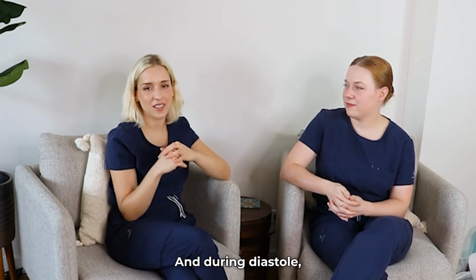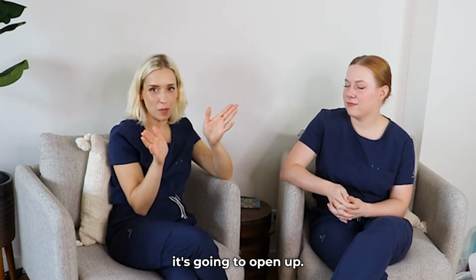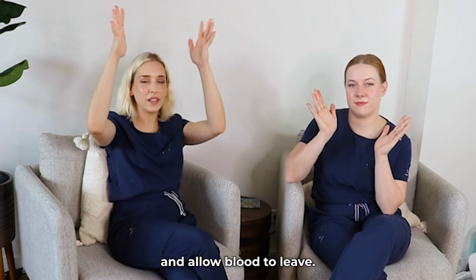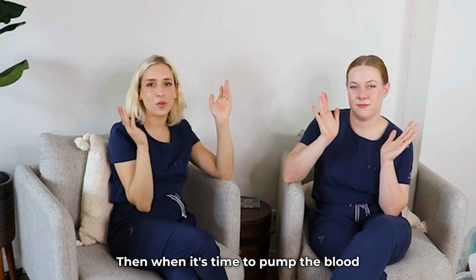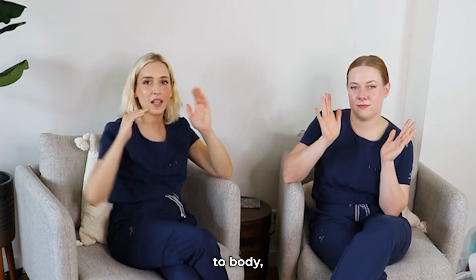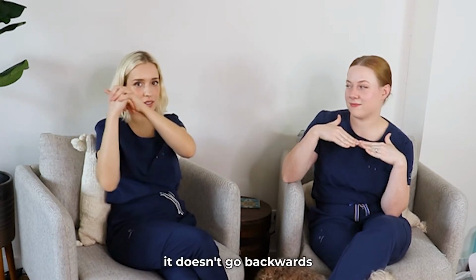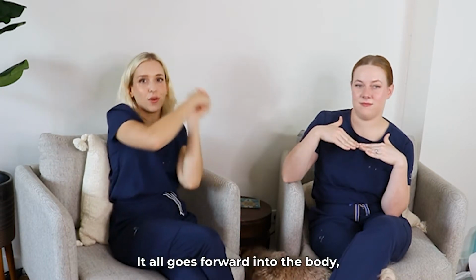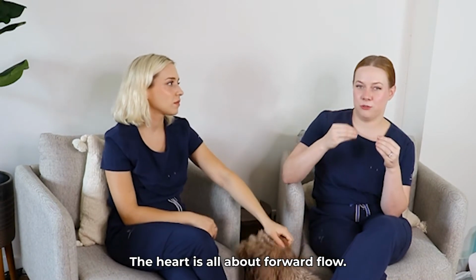During diastole, when the left ventricle is filling, it's going to open up. The door is going to open and allow blood to leave the left atria and go into the left ventricle. Then when it's time to pump the blood to the body, the mitral valve closes so that when the left ventricle squeezes, it doesn't go backwards into your lungs, it all goes forward into the body, out into the aorta. The heart is all about forward flow.